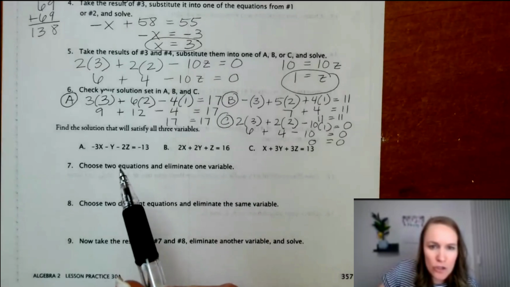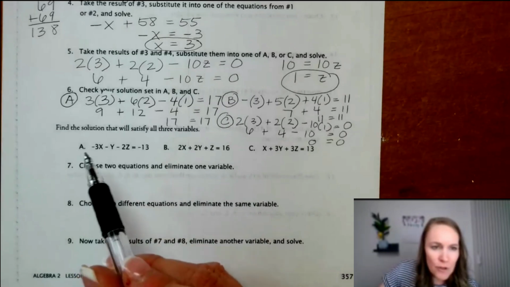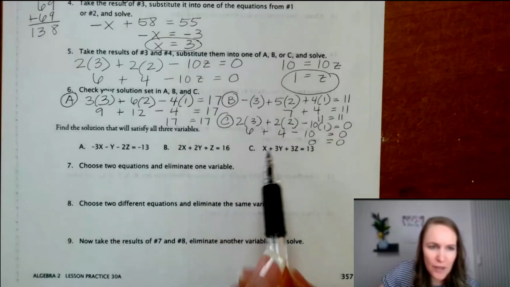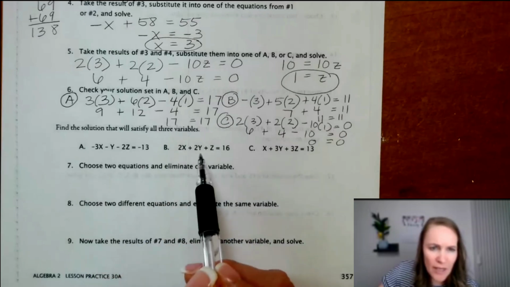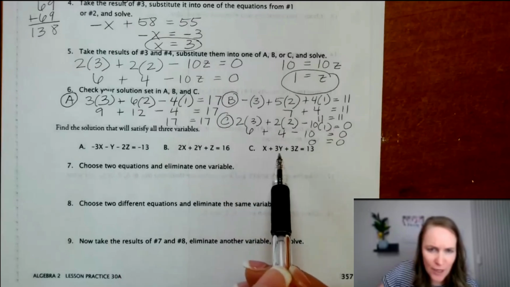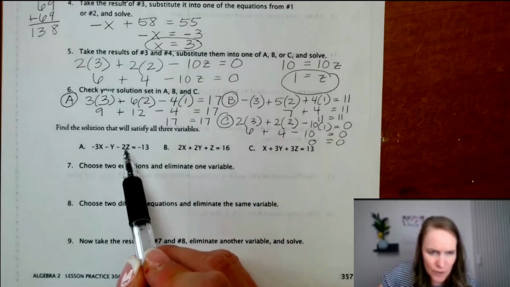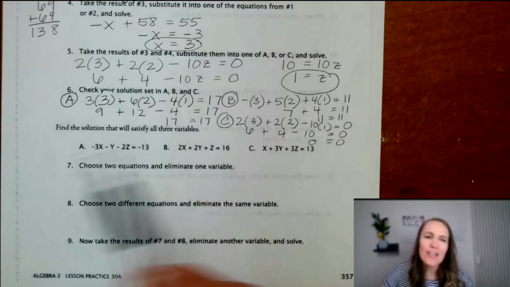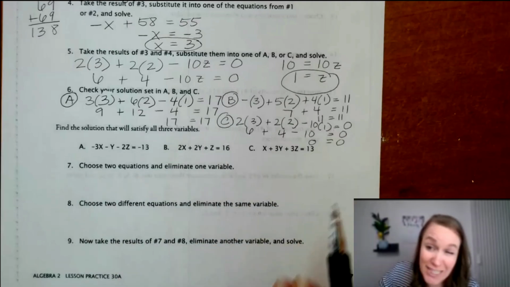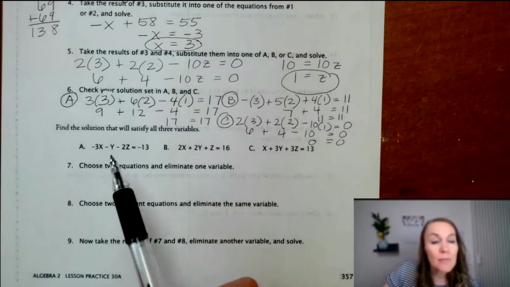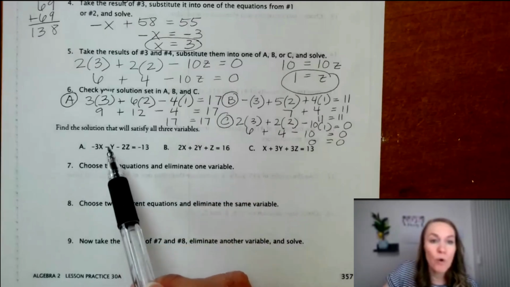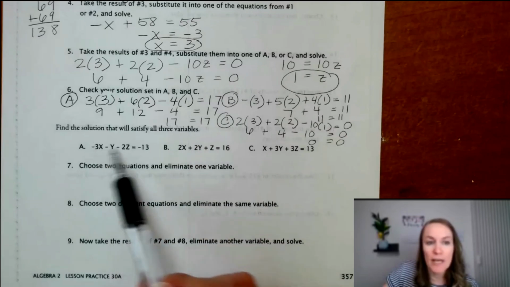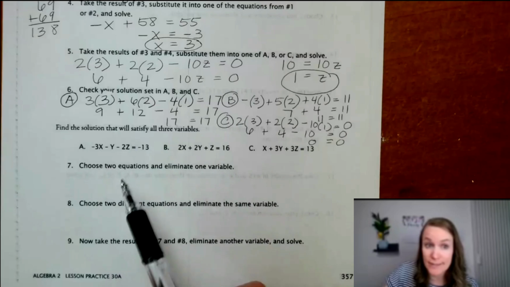Okay, so I have -3, I have 2, and I have 1. I have -1y, I have 2y here and 3y there. And I have -2z, I have 1z here and I have 3z. So nothing eliminates super easy. But I think I'm going to eliminate y. So I have -1y here and I have +2y. So all I have to do is multiply this equation by 2 to get those y's to cancel.